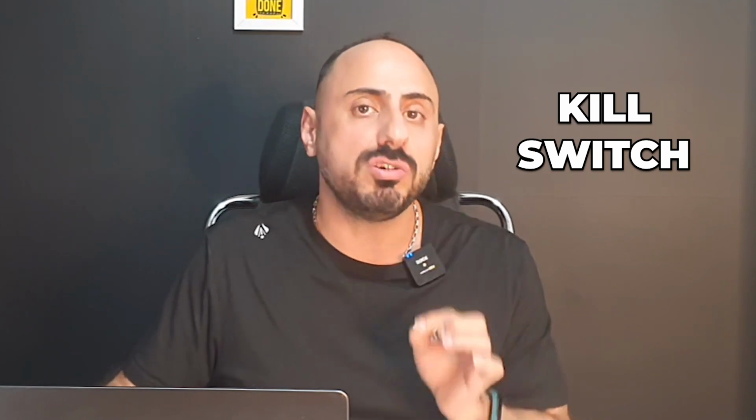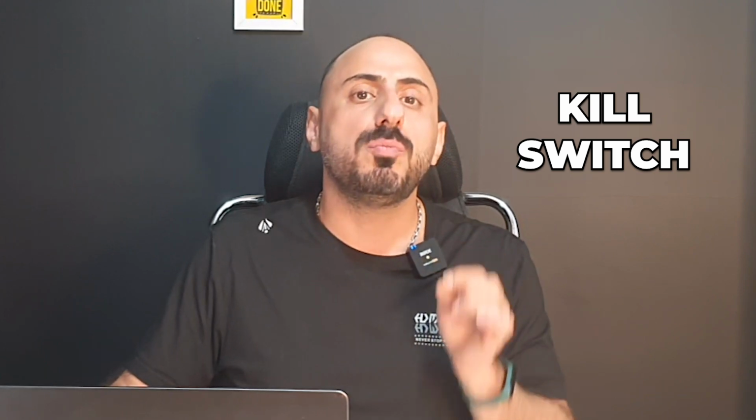Lastly, for those of you looking for total privacy, don't forget to set up a kill switch. By ensuring your LAN zone is only allowed to forward traffic to your WireGuard zone, you prevent any accidental IP leaks if the tunnel ever drops. So if you want a dedicated video on setting up a bulletproof kill switch on OpenWrt, just let me know in the comments below.